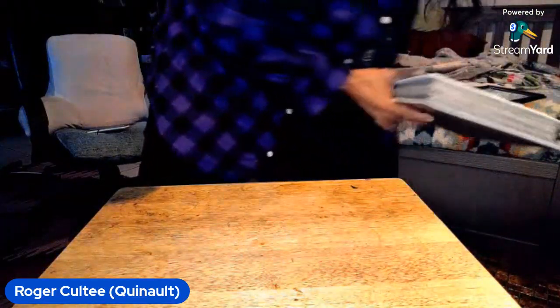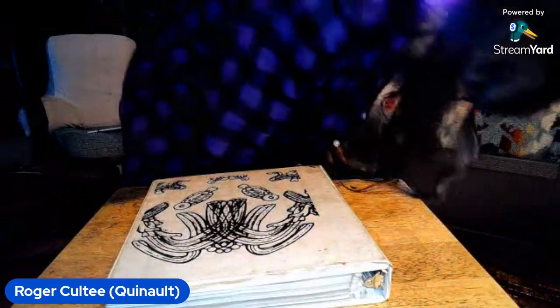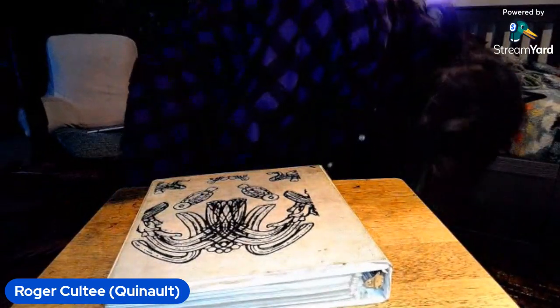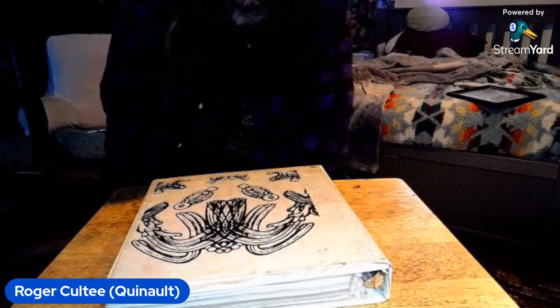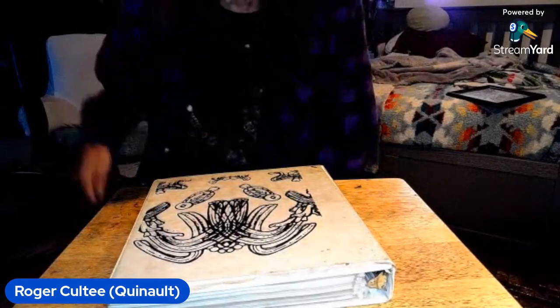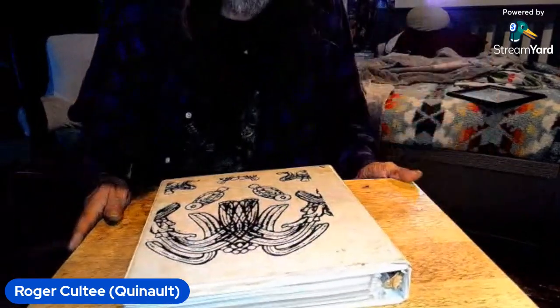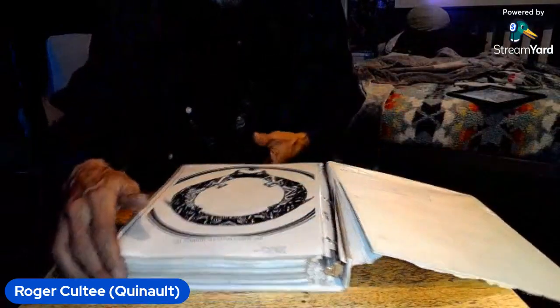My bed's too far away. Okay. Now my chair is falling apart. I just want to get my workbook here so I can give you an example of more of what I'm talking about. But okay, here we go. We're going to start at the beginning.